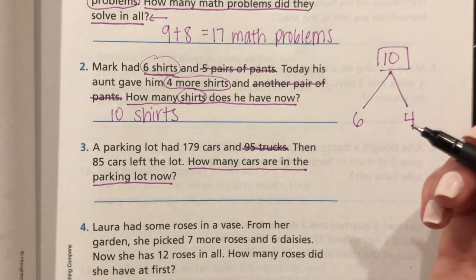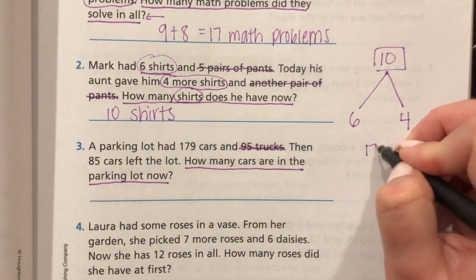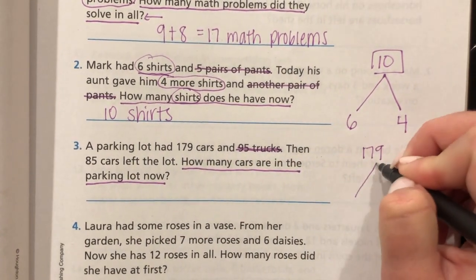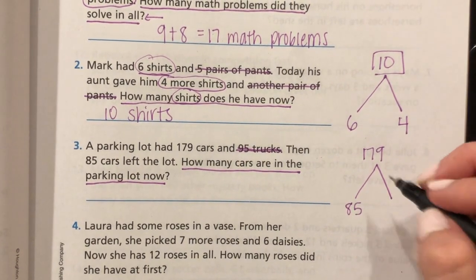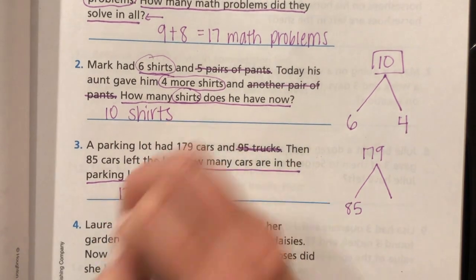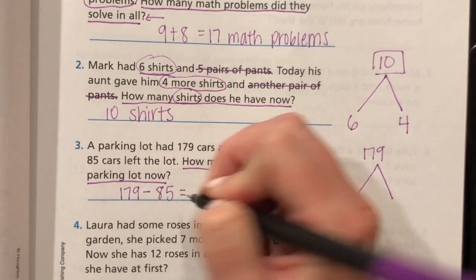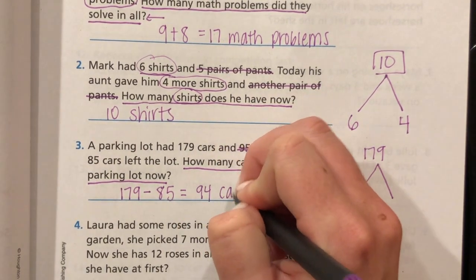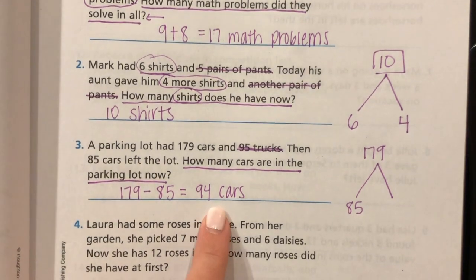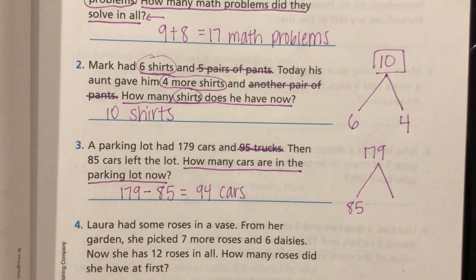Then 85 cars left the lot. So there were 179 cars, 85 left. So I can say 179 minus 85, and that will give me 94 cars that are left in the lot. Okay, so we're practicing crossing out information that we don't need.